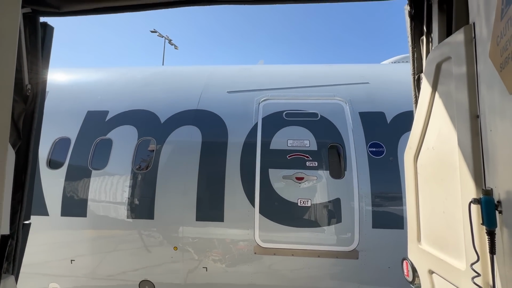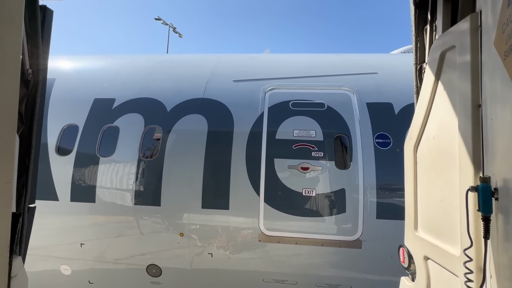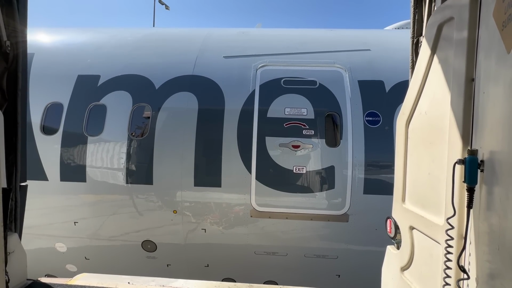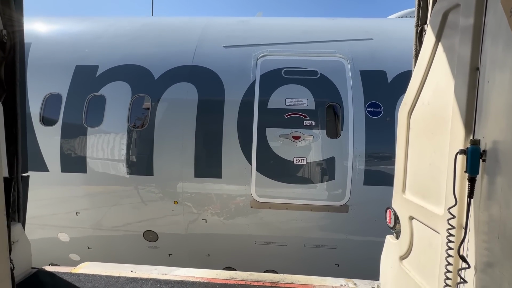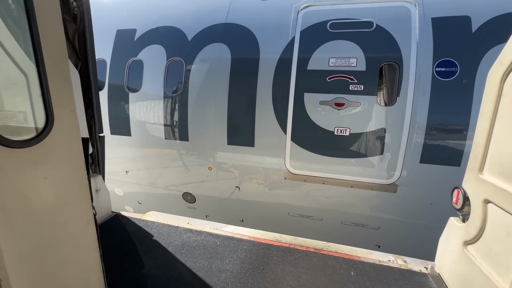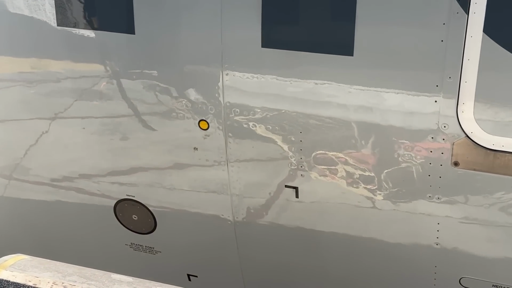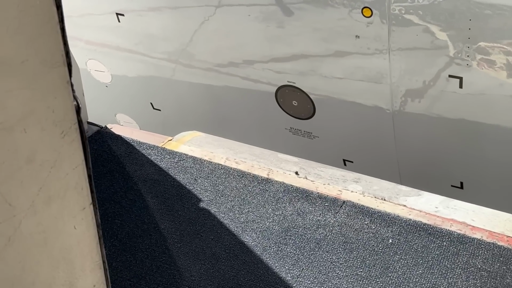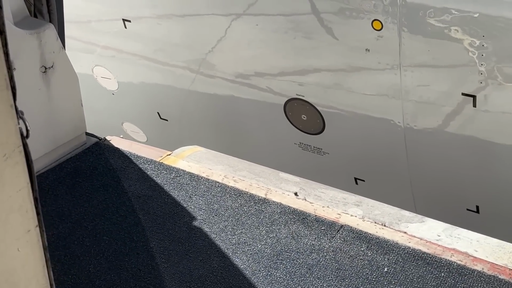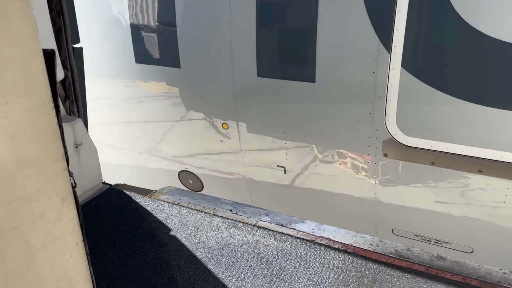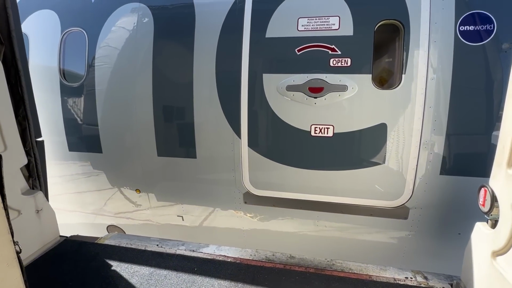The gate agents are the ones that are responsible for moving the jet bridge up to the aircraft and also pulling it away. Interestingly enough, there's actually a little marker. It's a little yellow dot right at the forward of that door. You'll see it right now. I'll zoom into it. It's a marker to align the jet bridge with the door. Basically a reference point. You see on the jet bridge at the floor sill, you see a yellow little line. That yellow line needs to align with that yellow dot. That means it is perfectly aligned.